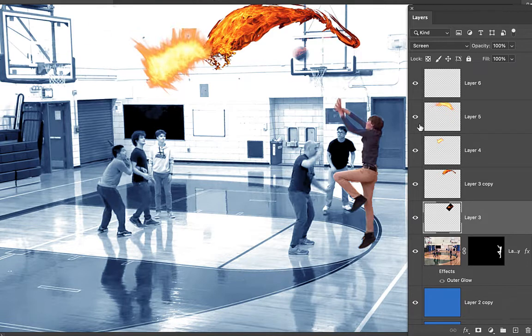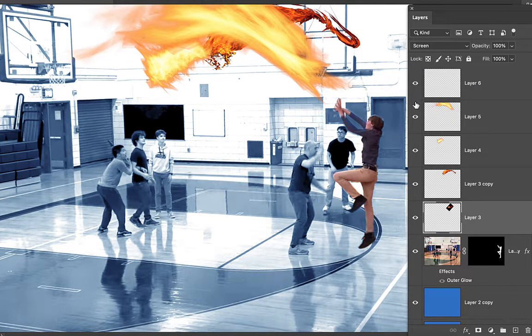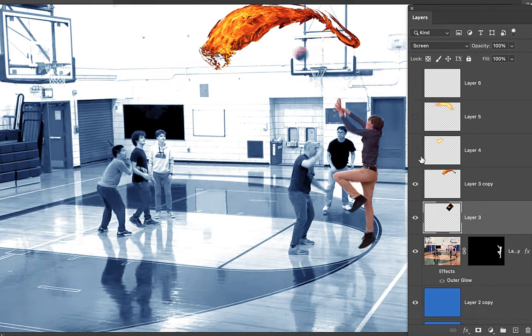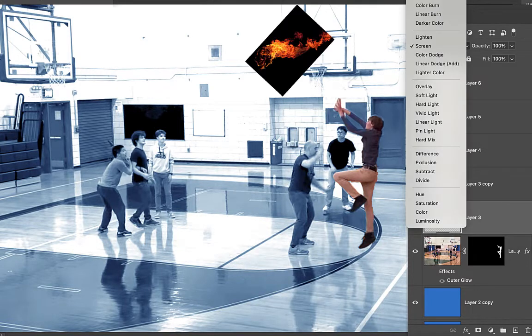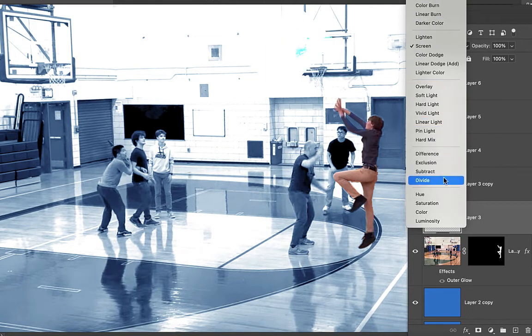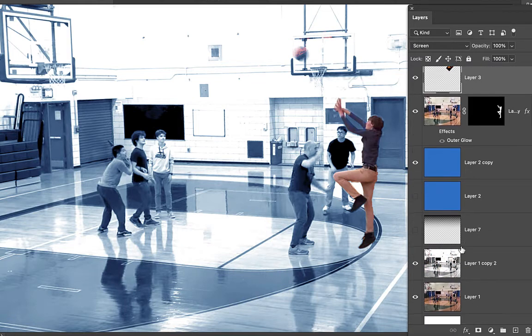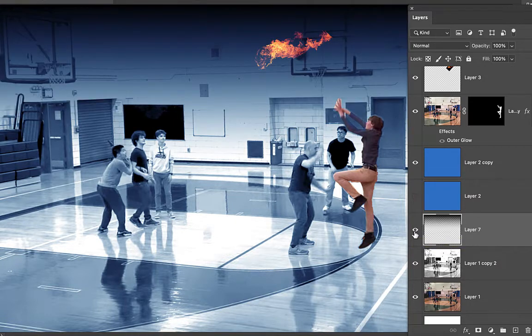So here's one way, and we're going to talk about a few more pretty compelling ways to do it. But I like this visual right here. It's tricky to see with the screen blending mode, and none of the other blending modes really work. Nothing else really looks good. We do want to use screen, and so what can we do? Well, you'll notice that layer 7 right here, I used a gradient, black to transparent, and so now all of a sudden that contrast makes that flame look pretty cool.